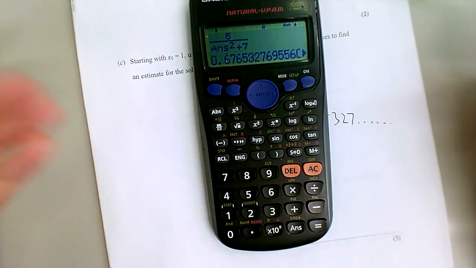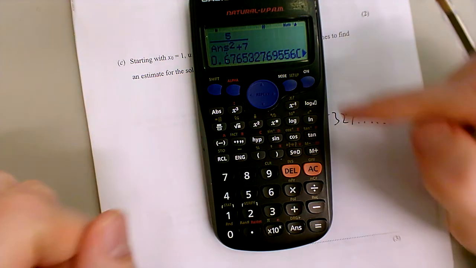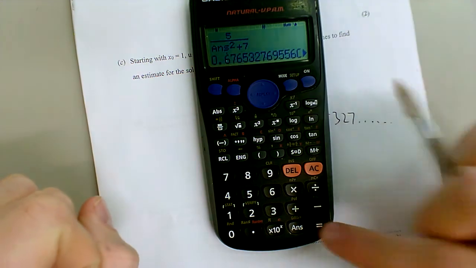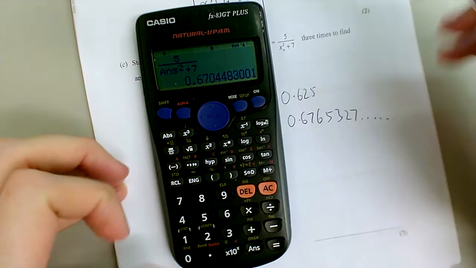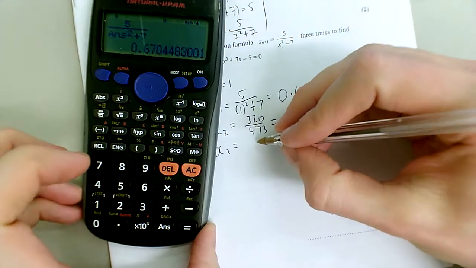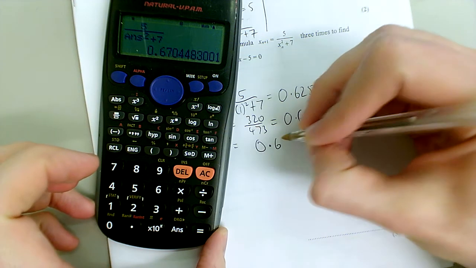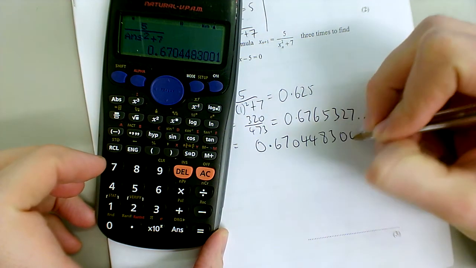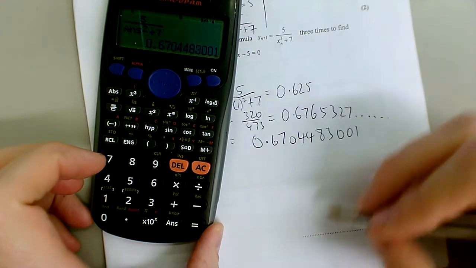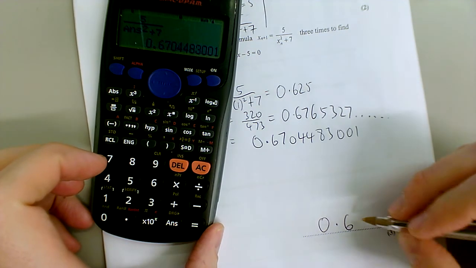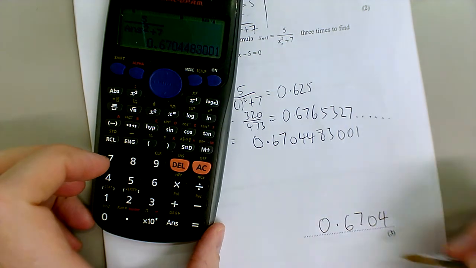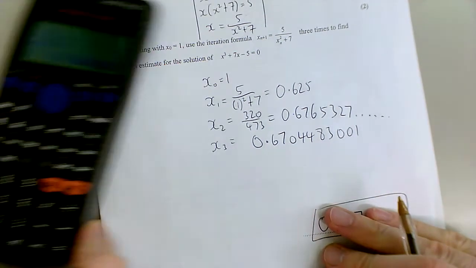Okay, but I've still got my formula in there with the answer. So if I press equals again, it will then just sub this number back into that. So I'm going to hit equals, and now I've got 0. A lot of you rounded this too much. 0.670448300. I might just write the whole thing out to be safe, but as far as an answer, as long as you had 0.6704, I believe, you got 4 marks for it.